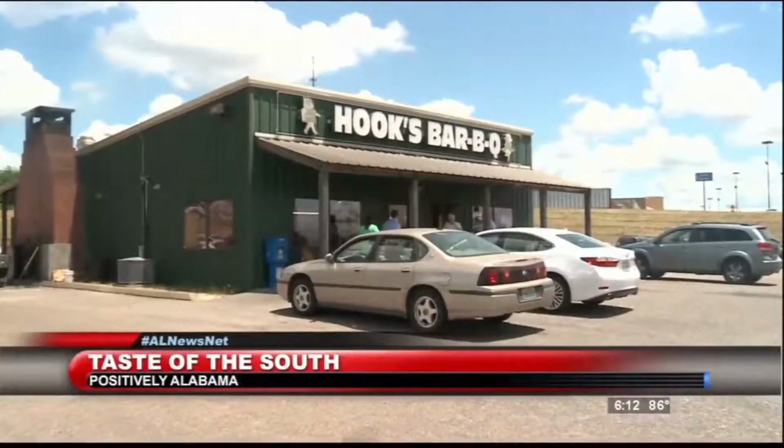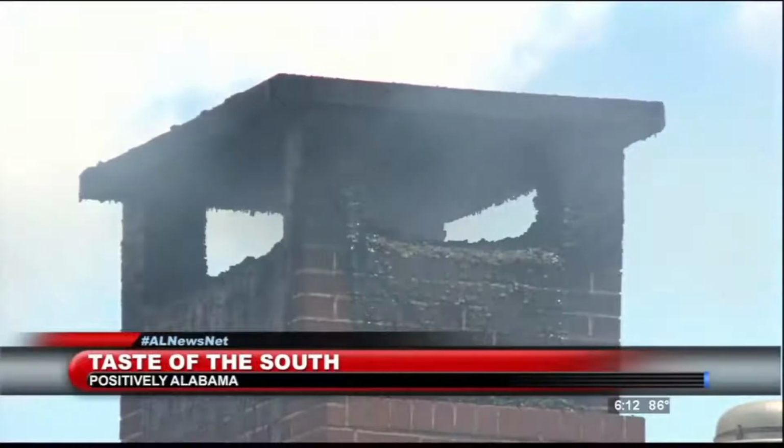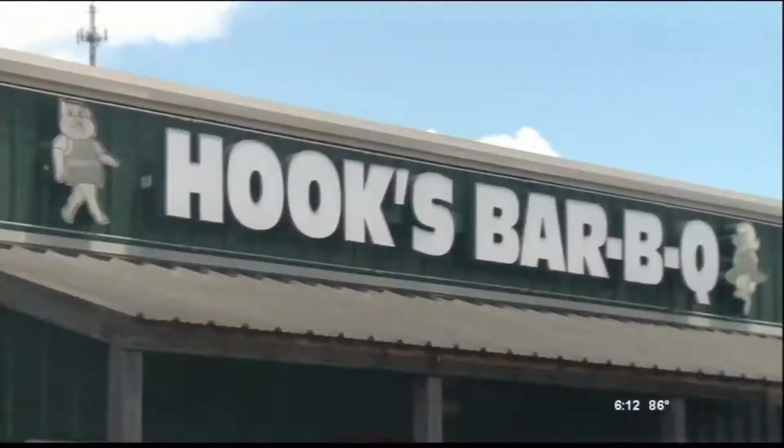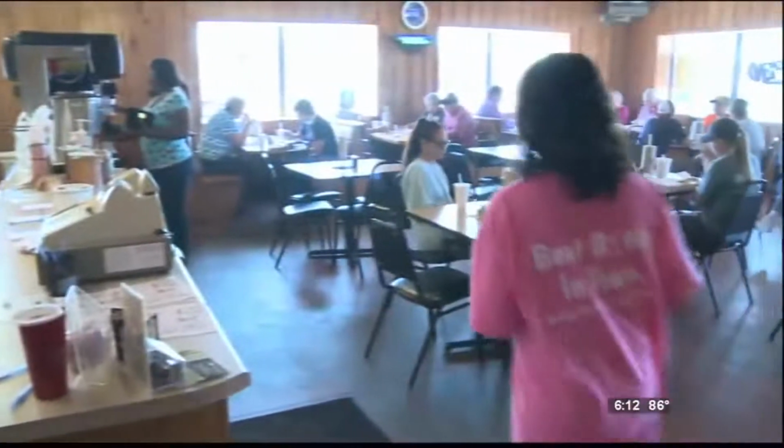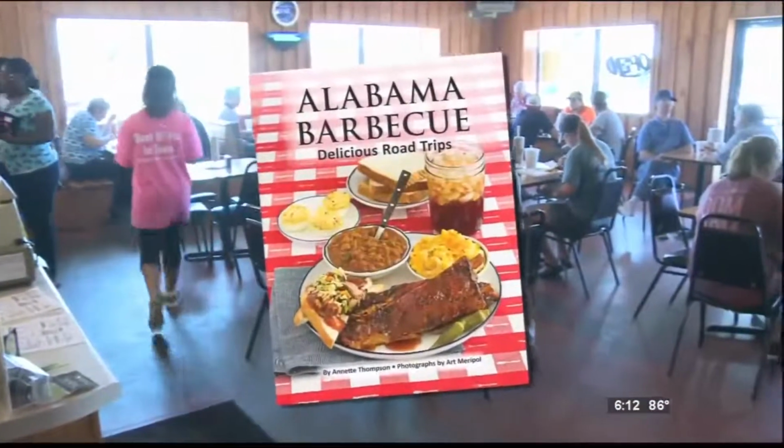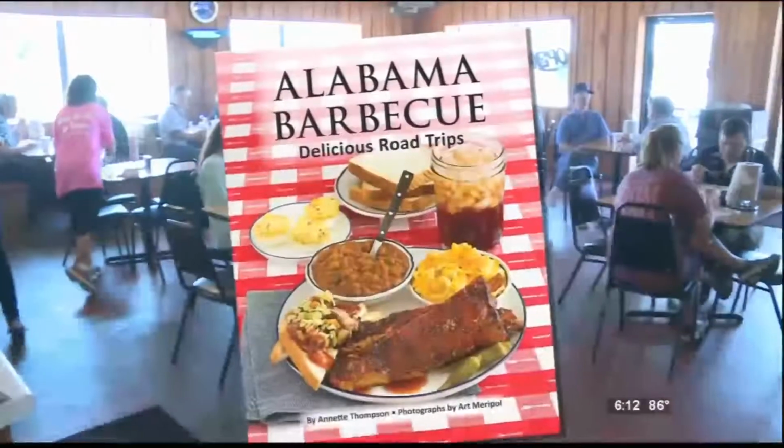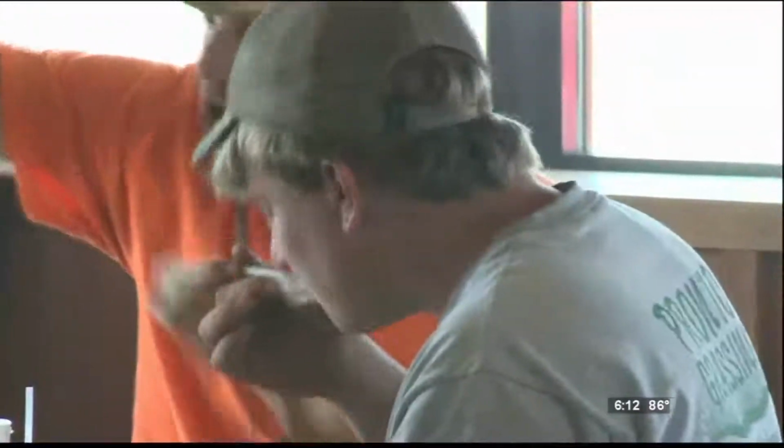Just off U.S. Highway 231 in Troy, if you follow the smoke from its chimney, you'll find Hook's Barbecue. This local favorite has found its way into the Alabama Tourism Department's book, Alabama, So You Can Barbecue, and his loyal customers keep coming back.